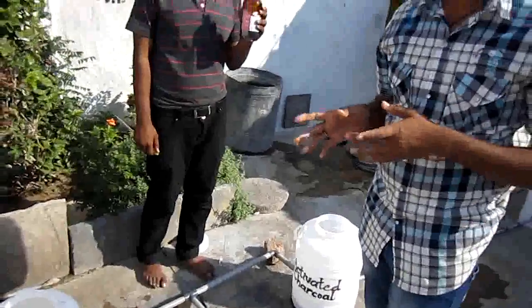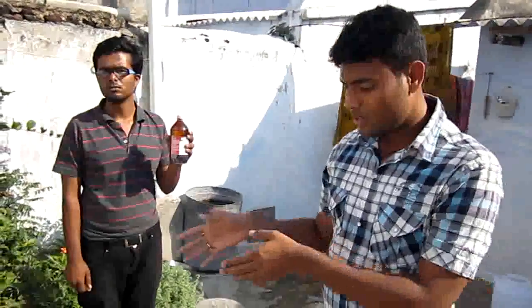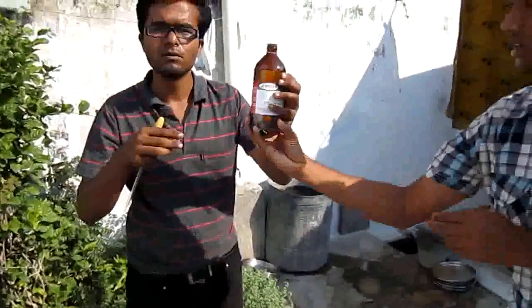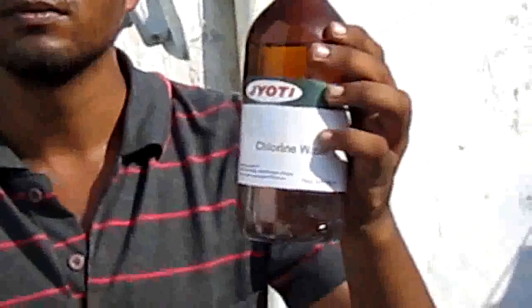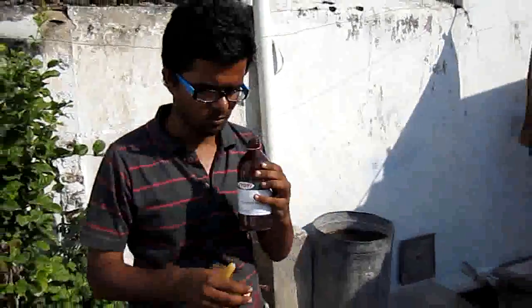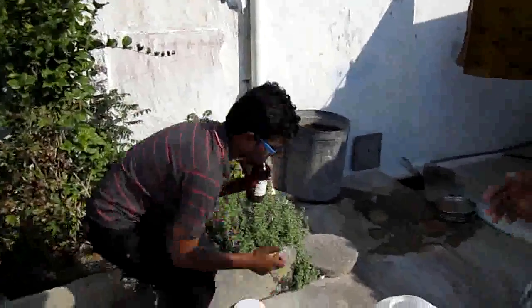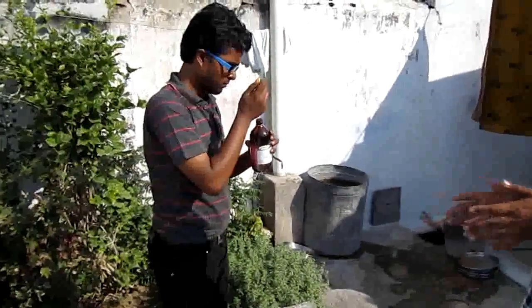If any harmful bacteria and viruses which cause diseases and infections are present, we have to kill them in this chlorination tank. As a disinfectant, we are adding chlorine, the liquid form of chlorine. You can see this is the liquid form of chlorine water. We have to add 0.5 ml of chlorine for 1 liter of water.